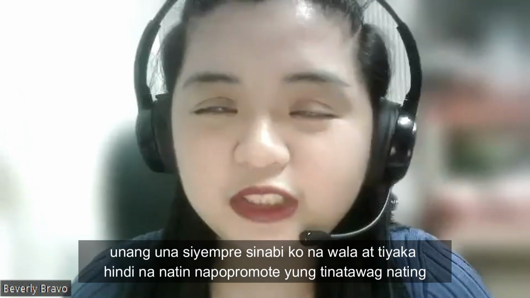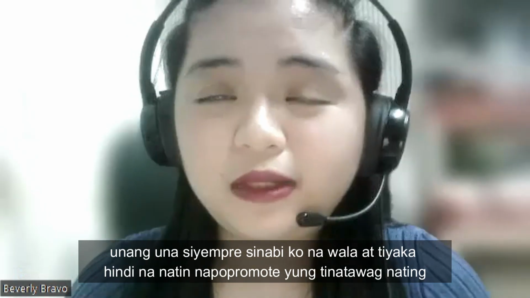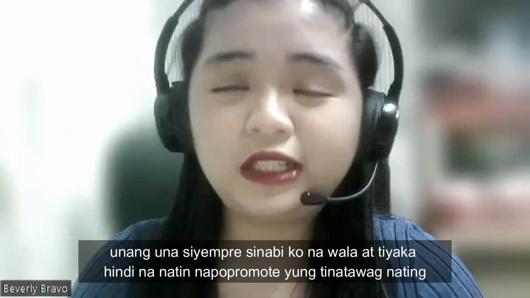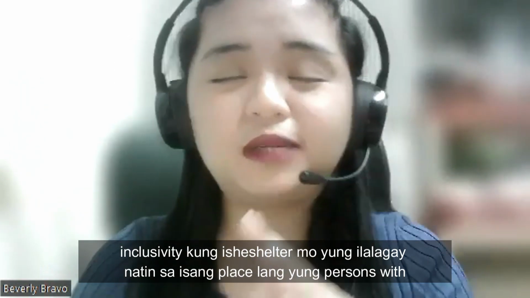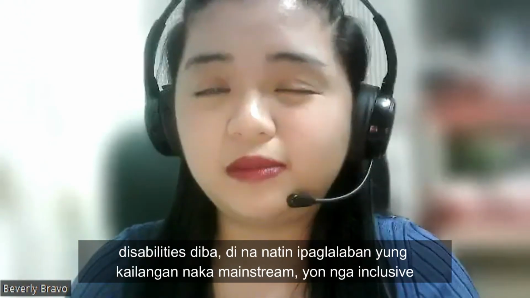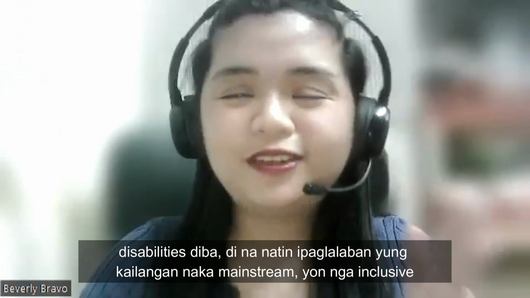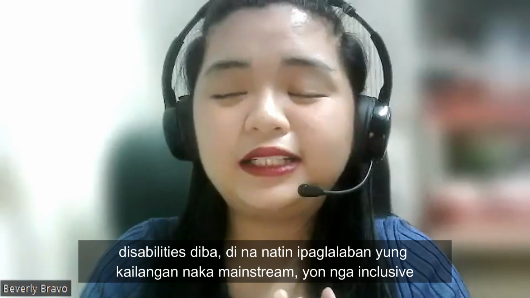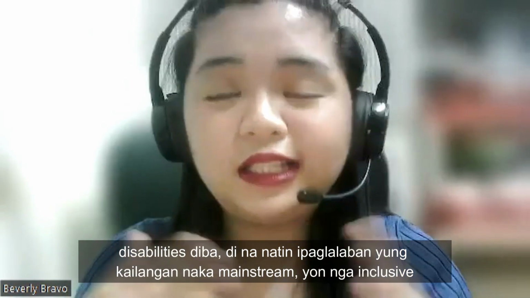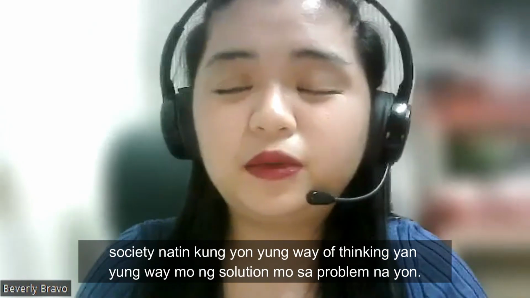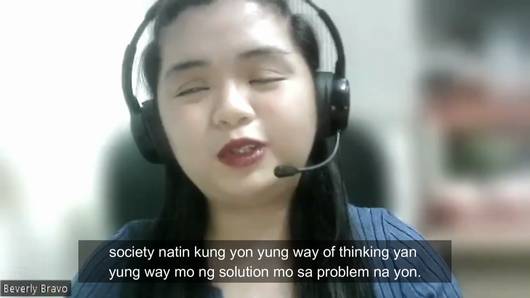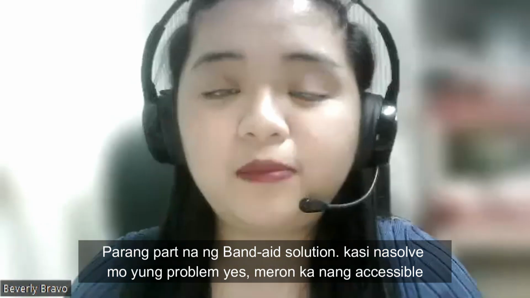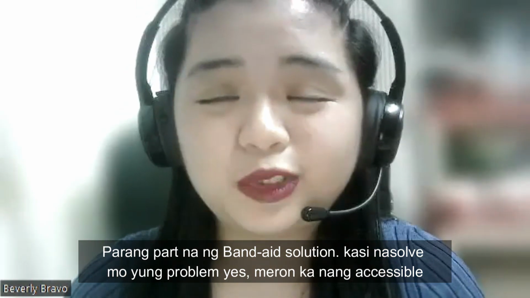Well, unang-una, sinabi ko na hindi na natin napopromote yung tinatawag nating inclusivity, kung i-shelter mo, ilalagay mo sa isang place lang yung person with disabilities, di ba? Ipaglalaban natin yung kailangan naka-mainstream, or yun nga, inclusive yung society natin. Kung yan yung way of thinking mo, yan yung solution mo dun sa problem na yun, parang part na yan ng band-aid solution.